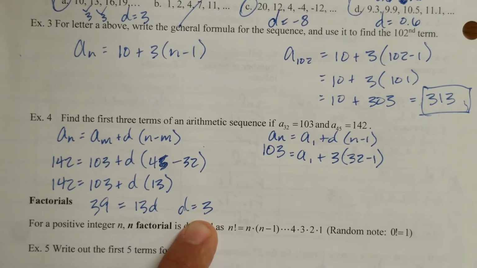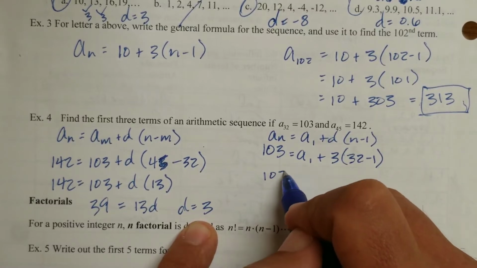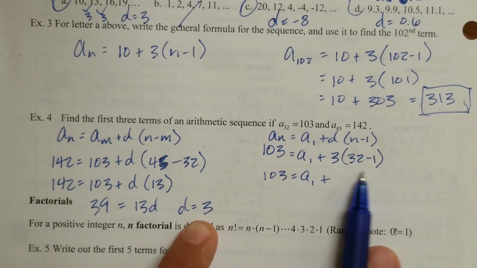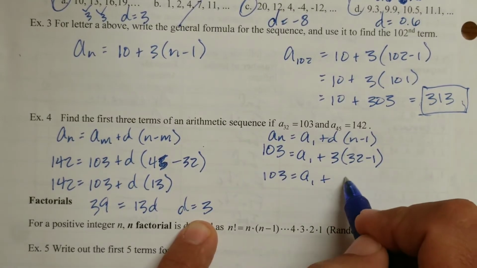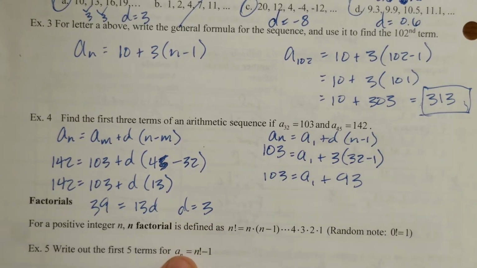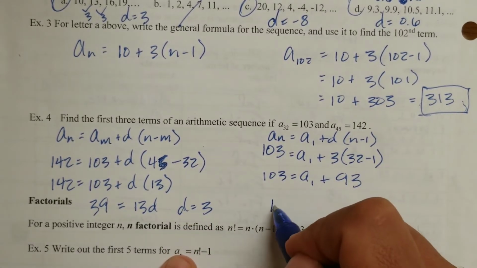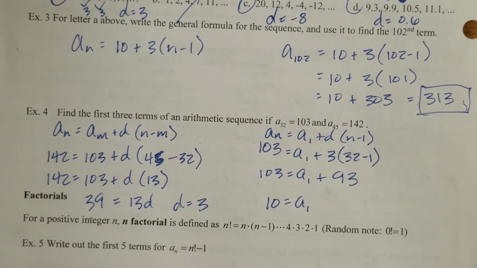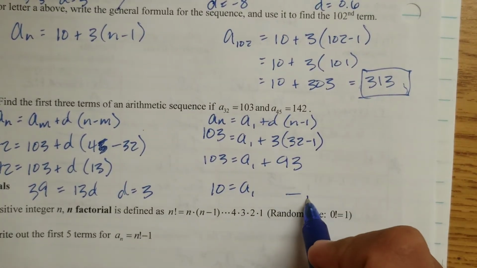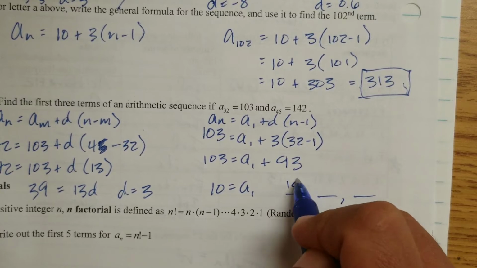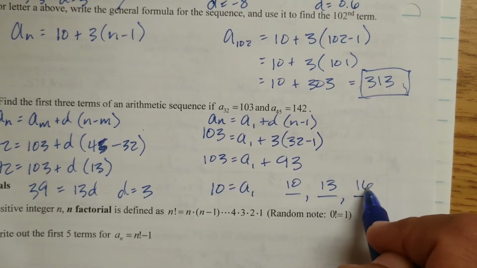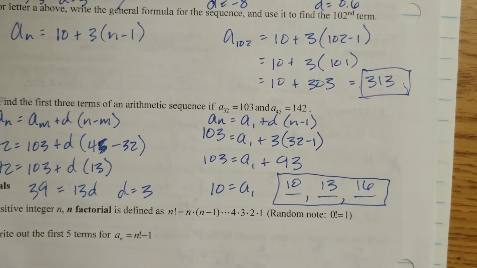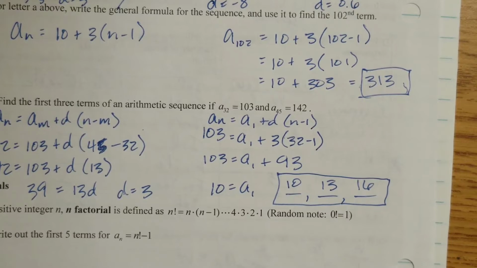So 103 equals the first term plus 3 times 31, which is 93. Then we subtract that, and we get 10 as the first term. So the first three terms would be 10, 13, and 16. First three terms of that sequence.